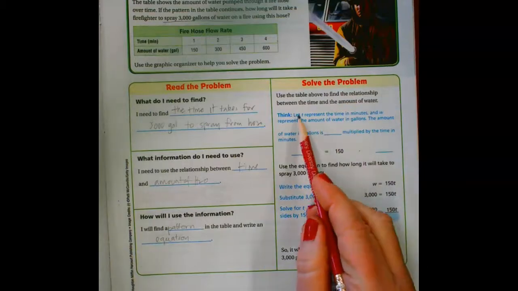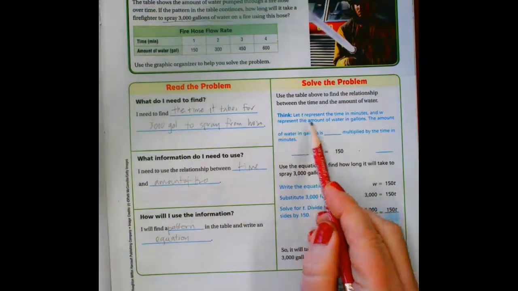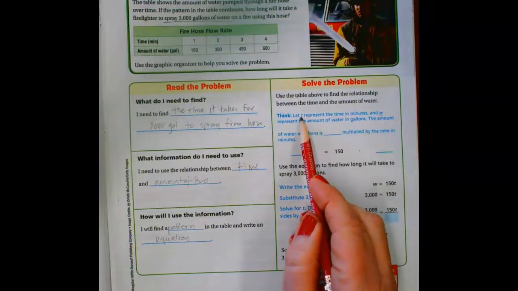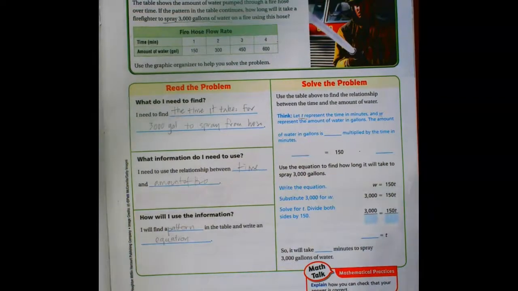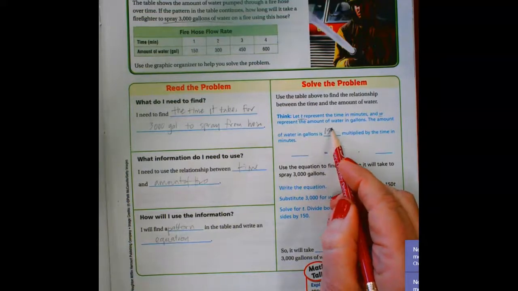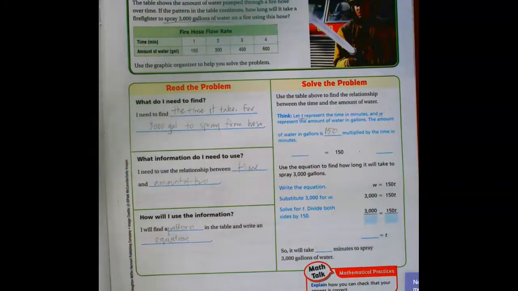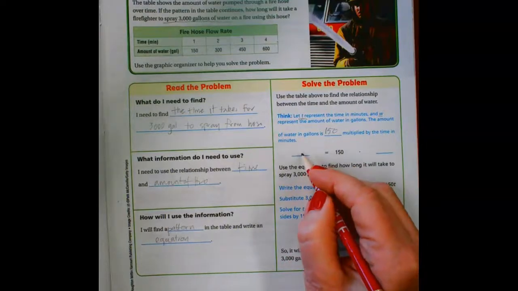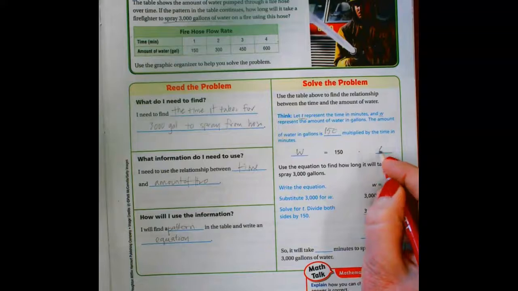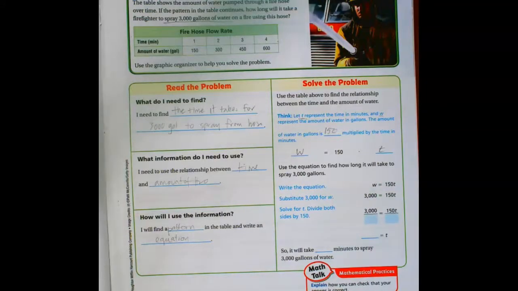So we know, let T represent the time in minutes and W represent the amount of water in gallons. So the amount of water in gallons is 150 multiplied by the time in minutes. So we'll say W equals 150 times time. So use the equation to find out how long it will take to spray 3,000 gallons.